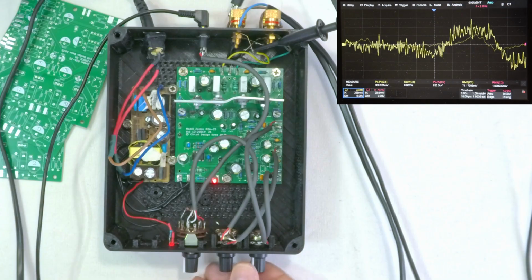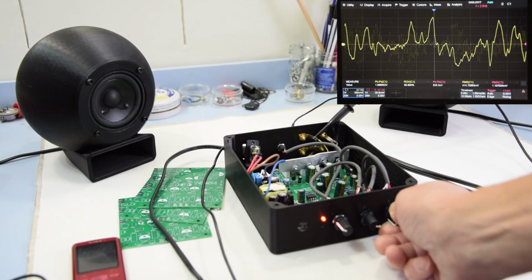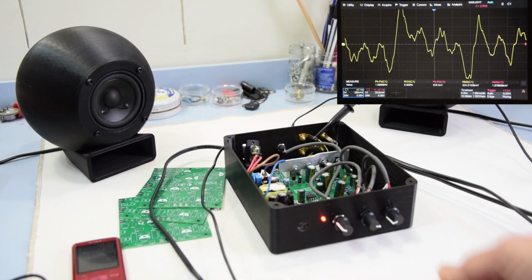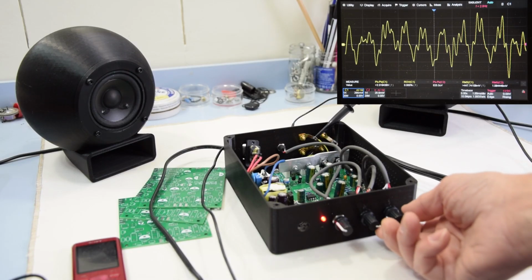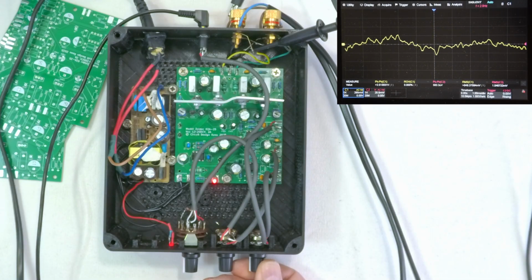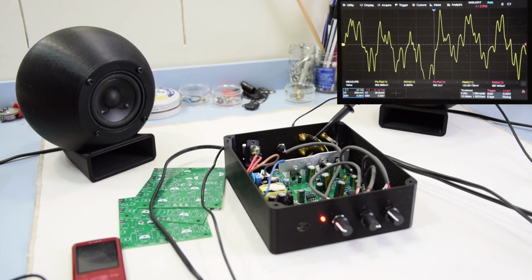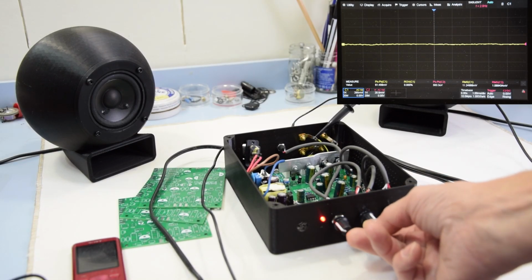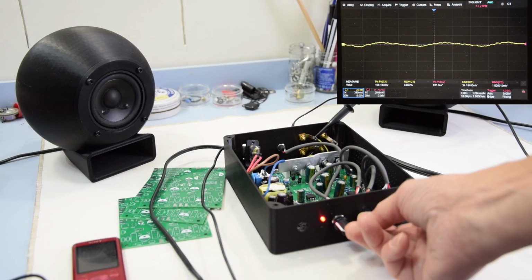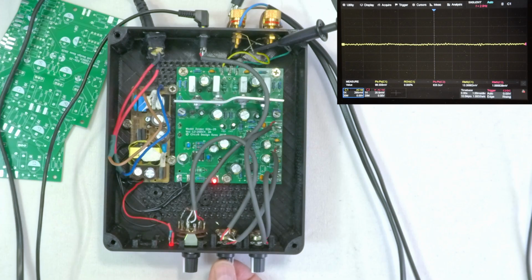Let's check the bass boost. So now it's at its minimum. This is all the way up. And this is all the way down. I'm not sure if my microphone will pick up all these low frequencies very good. But let me tell you that there's a significant difference to be heard. Very nice how this turned out.